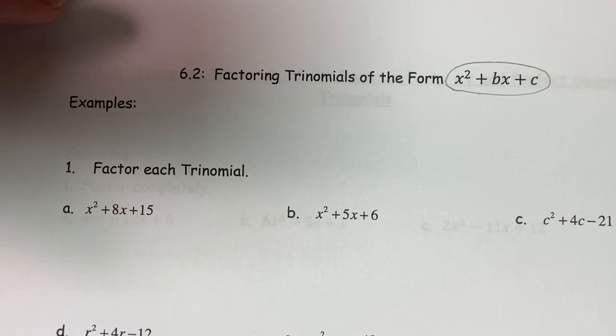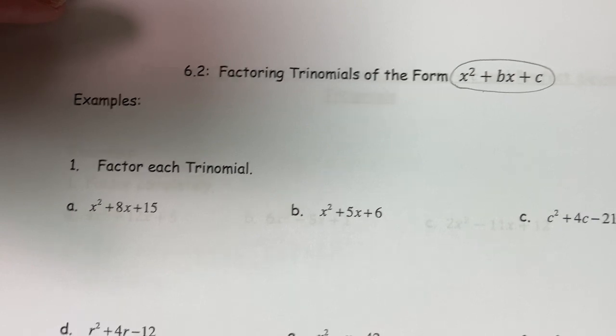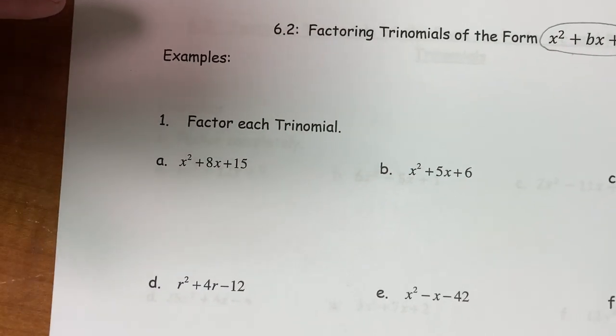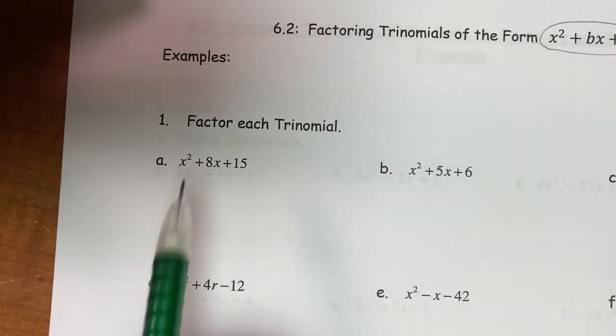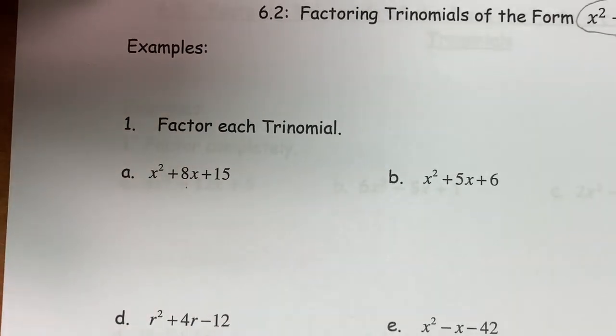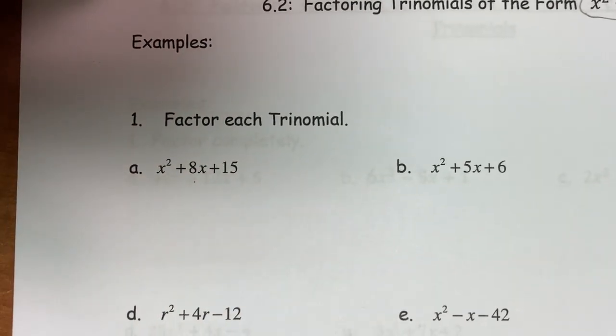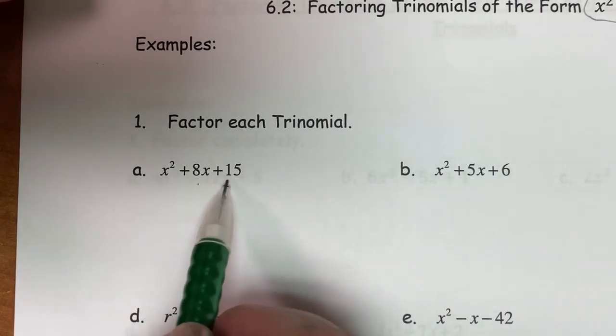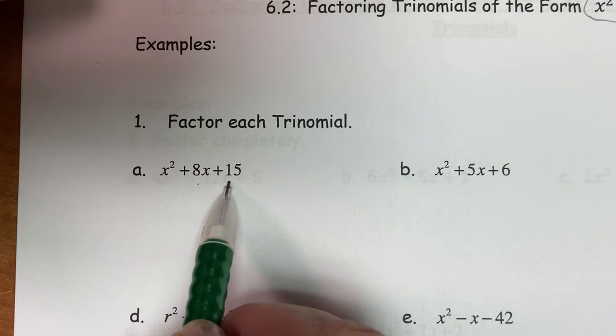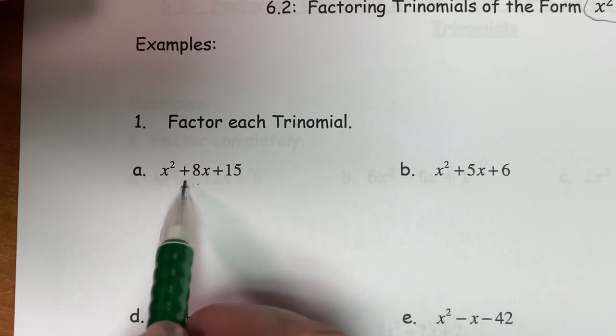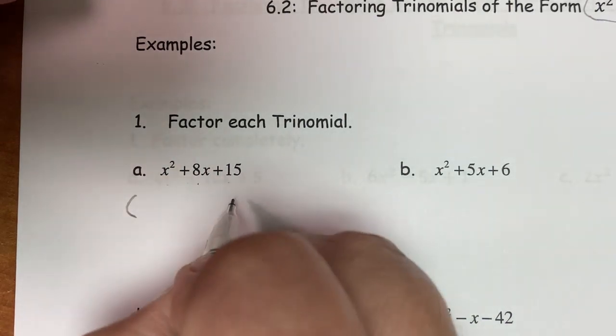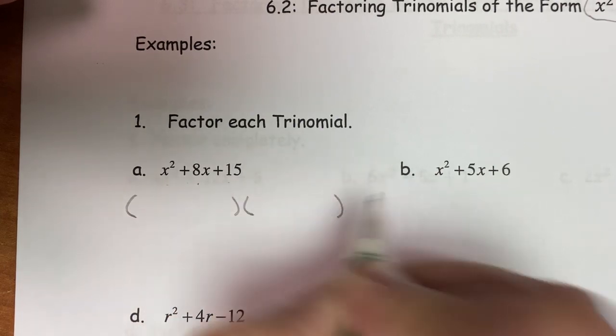So what we're going to do is we're going to end up backwards FOILing, because if you think about it, when you FOIL two binomials together, you're going to get a trinomial in most cases. So if we go ahead to this problem right here and we want to factor it, we're going to use a method called guess and check. So we know, first of all, there's no greatest common factor. We should always look for that first. We know that this is going to factor down into two binomials.